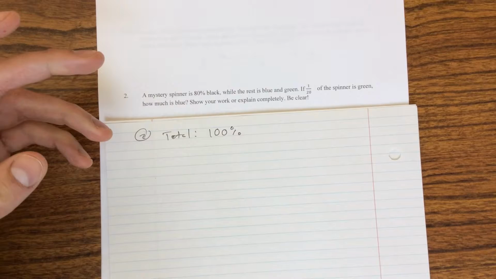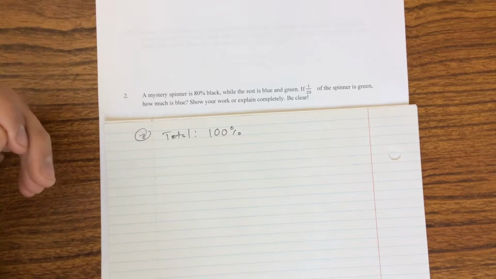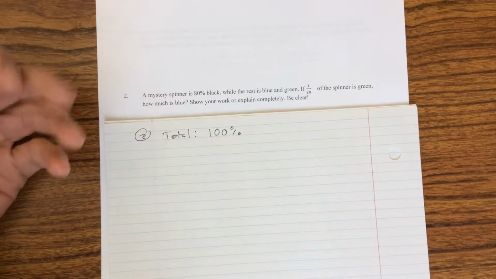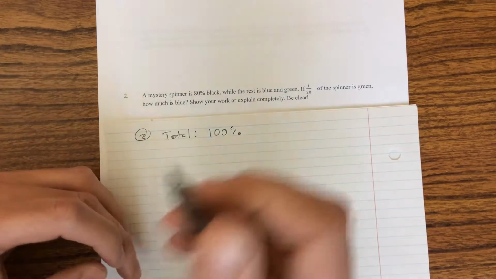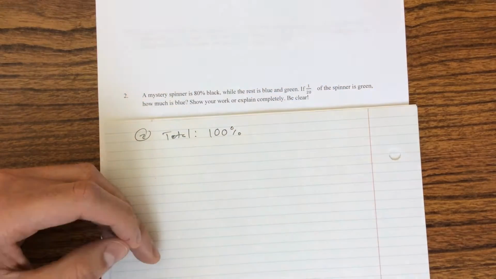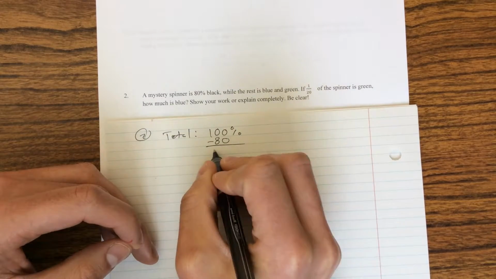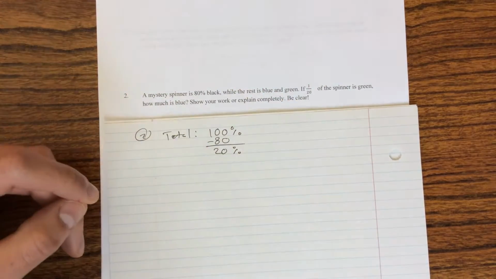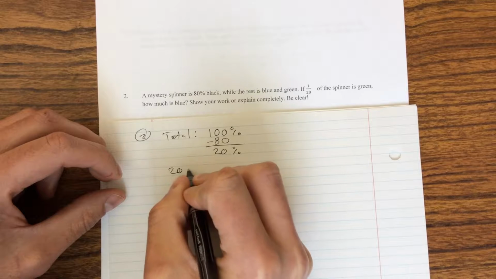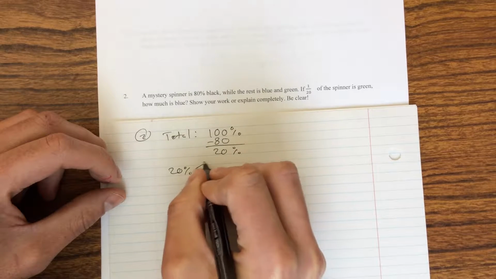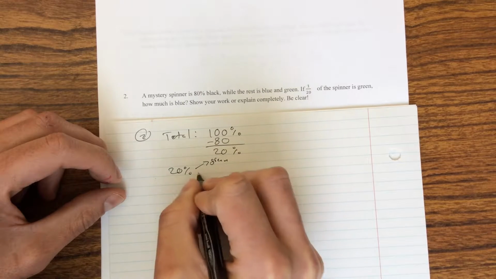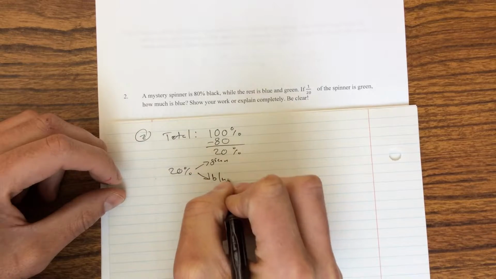And you could do that in fraction form, where it has to be 1, or in decimal form, where it has to be 1. But I'm going to treat it as a percent. So since I know that it's 80% black, I can take that away from my 100%, and I know that I have 20% left over. So 20% of my spinner needs to be split up into green and blue.